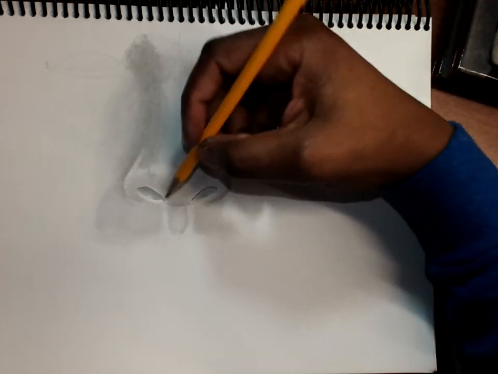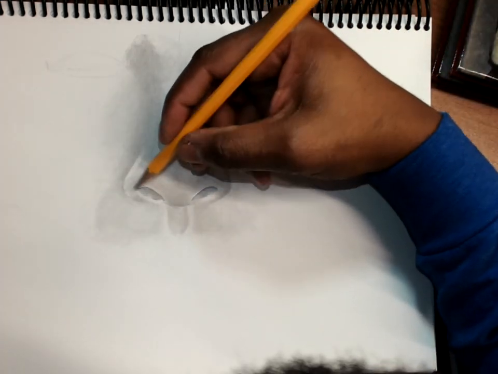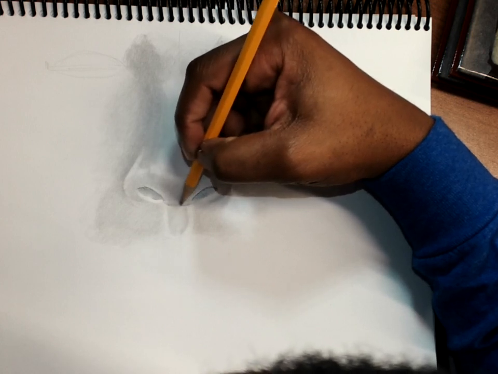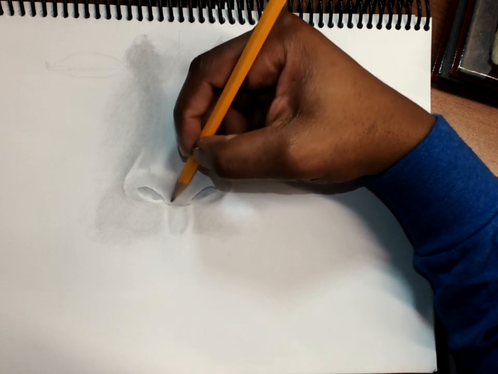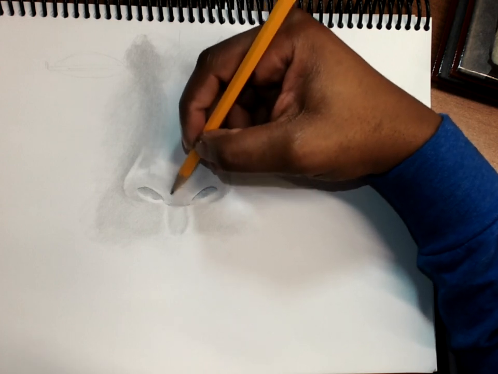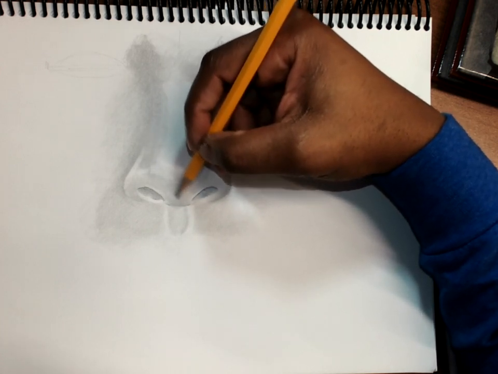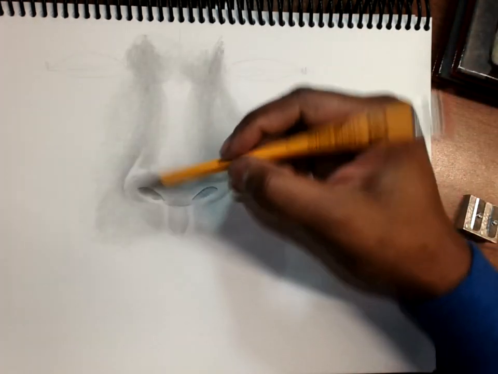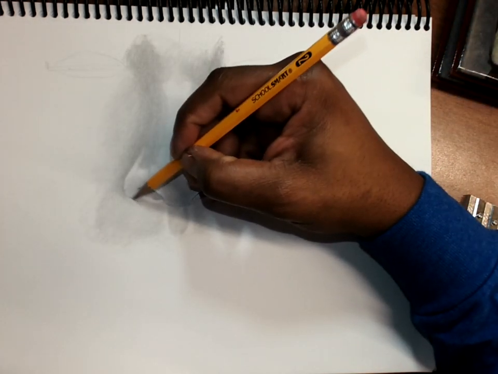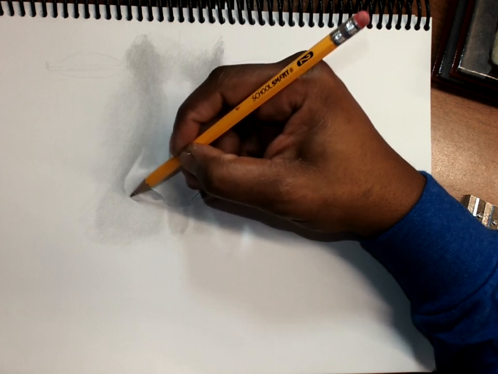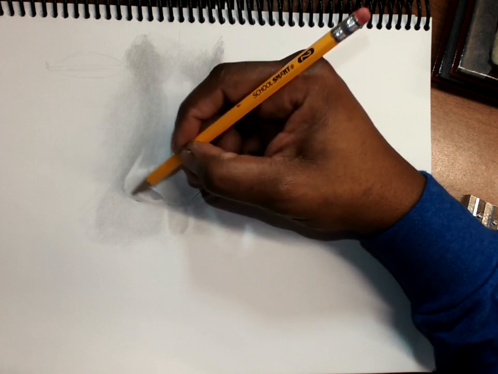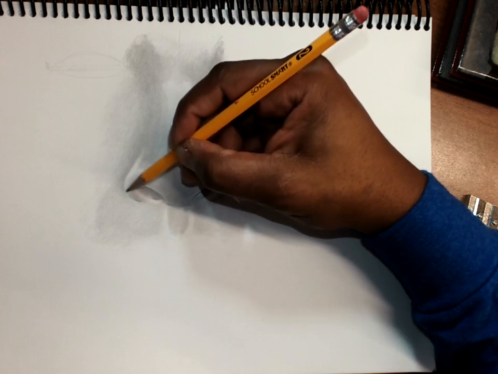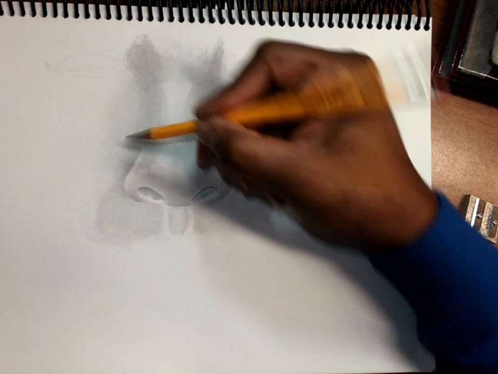If there are some areas that need to be darkened up or sharpened up, you can come in and make those sharp areas, add to your shadows. If you have somebody with freckles or moles, those things will be added in at this moment. You don't want to add them in before you start adding your value. They just kind of fade away. So just those subtle little additions can add to the realistic nature of your drawing.